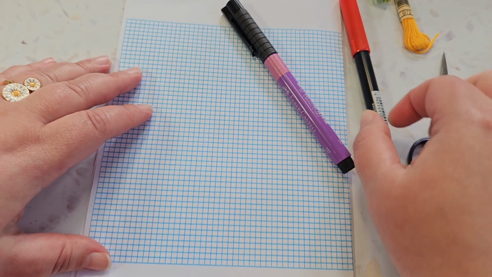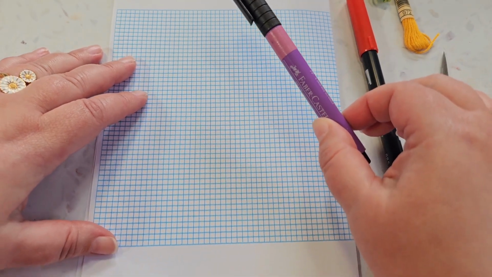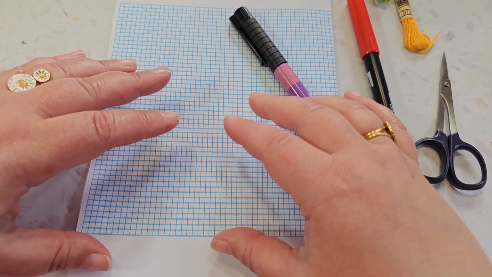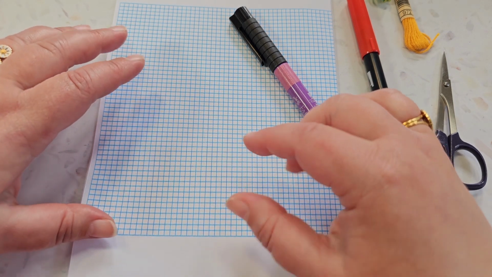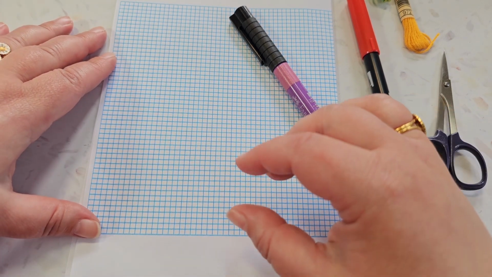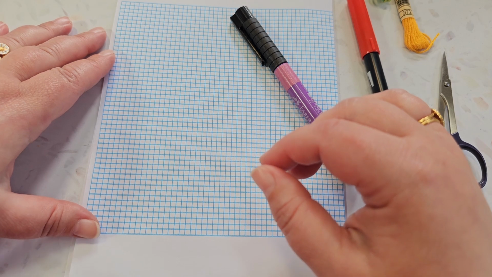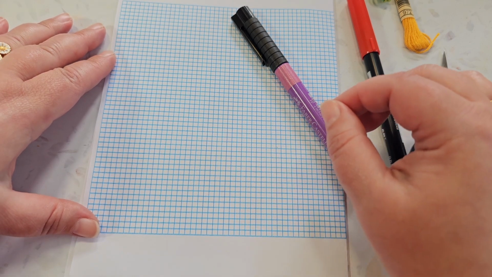And I find it helpful to look at paper with a grid as an enlarged version of what happens on the grid of the fabric.